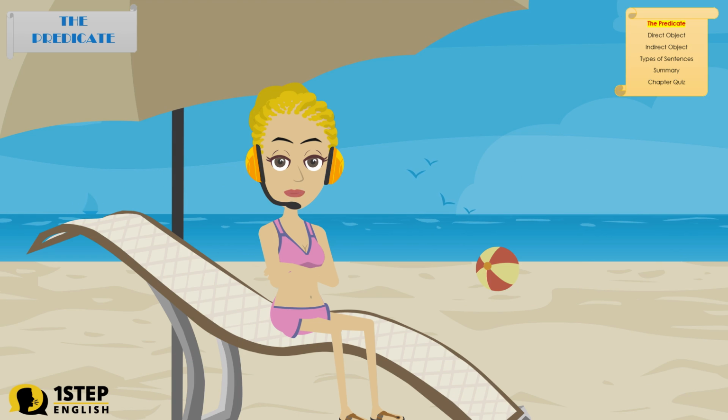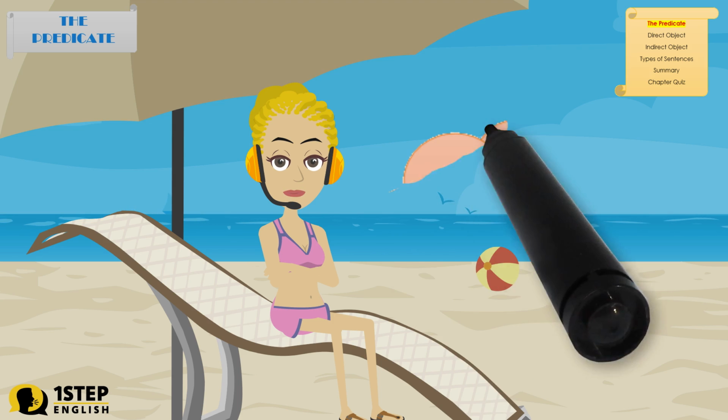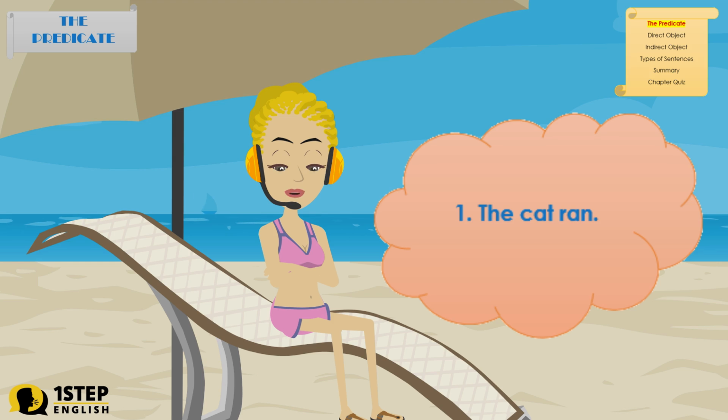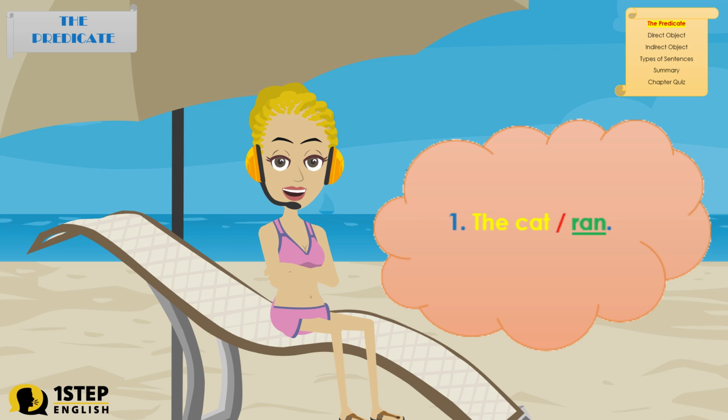Let's test your knowledge. Put a slash between the subject and predicate in each sentence. 1. The cat ran. Let's check your answer. The cat, ran. The cat is the subject of the sentence because the sentence is telling something about that cat. And what is it telling? It says that the cat ran. So in this sentence, the subject is cat, and the predicate is ran.